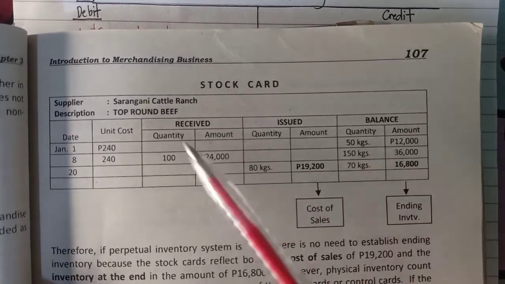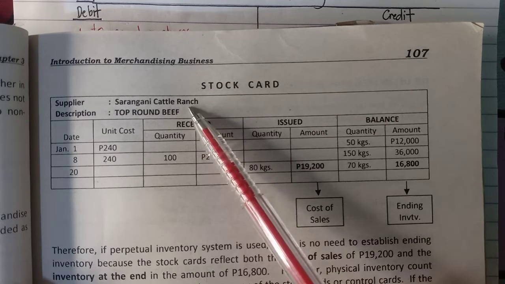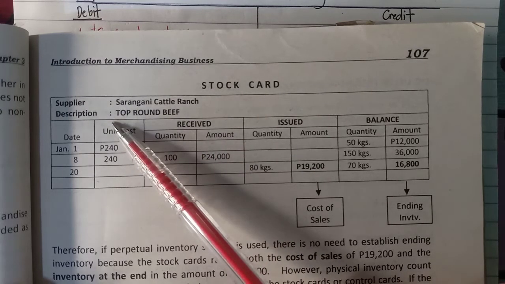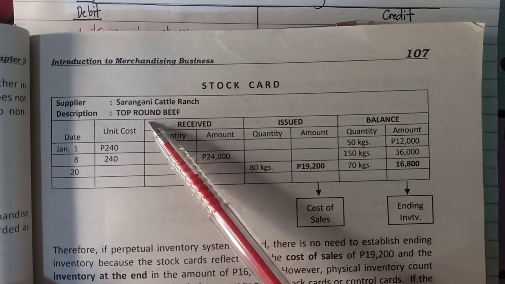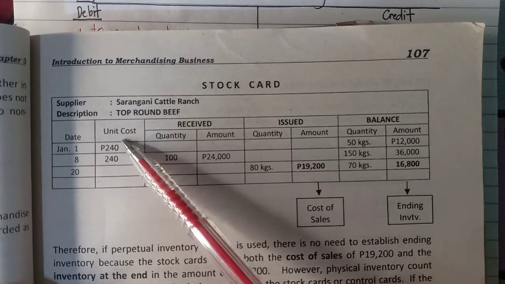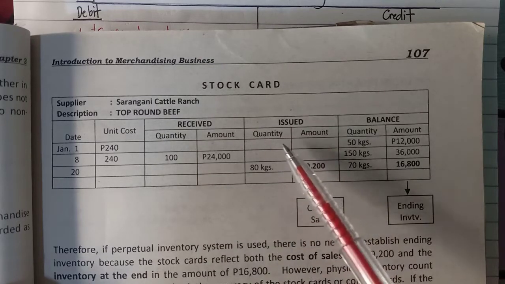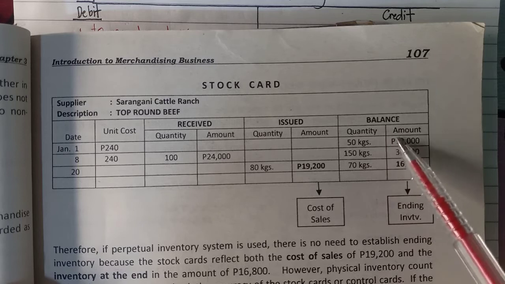We have a supplier, for example, Sarangani Cattle Ranch. Description, top round beef. On the left side, there is a date. Then there is a unit cost, received quantity and amount, issued quantity and amount, balance quantity and amount.